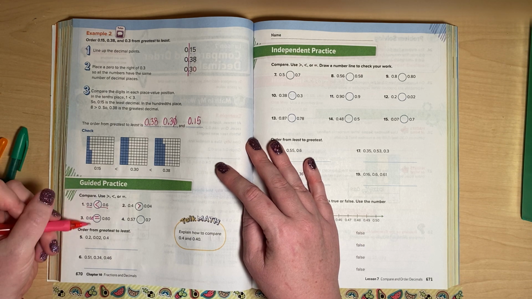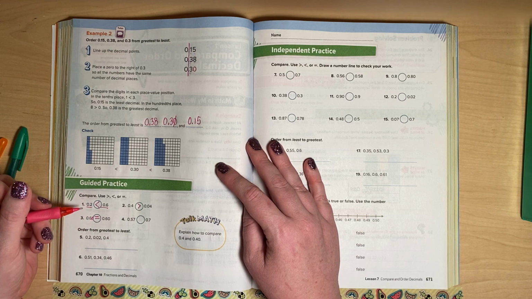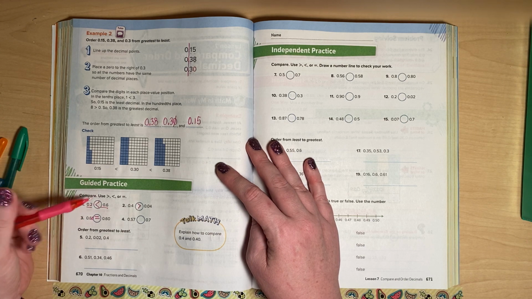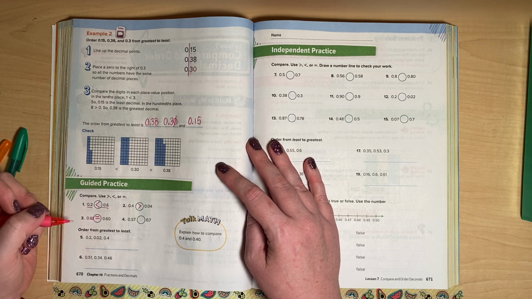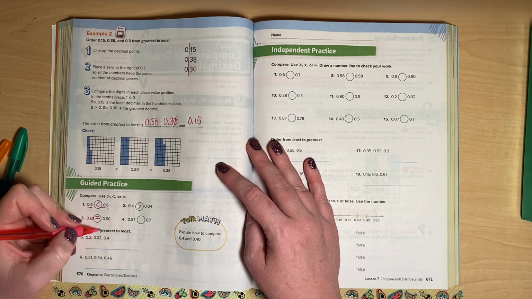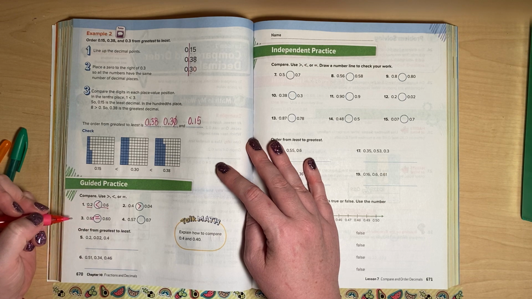If you don't have a number in one of the places, you have to put a 0 there to be able to compare, okay? Just looking at it, you would say, oh, 60 is greater than 6, and automatically put your less than sign there, and it would be wrong because they're actually equal, okay?